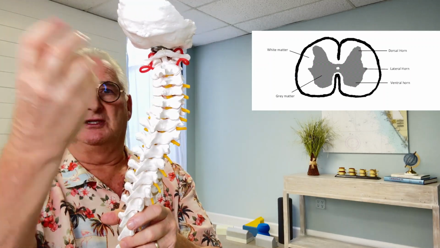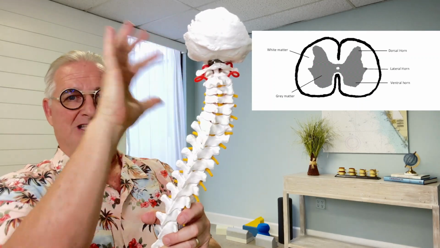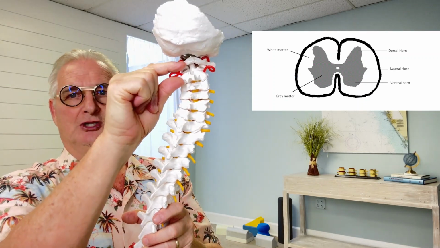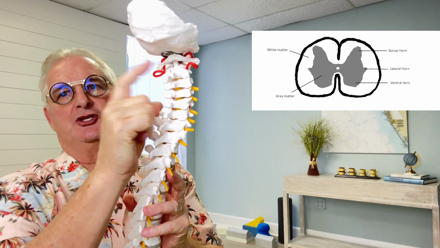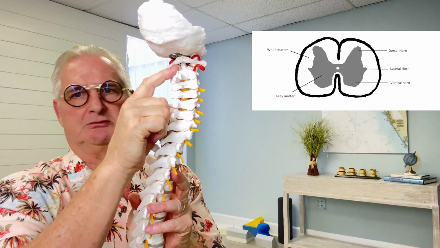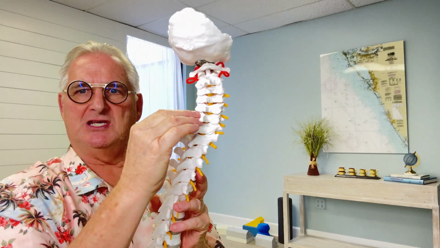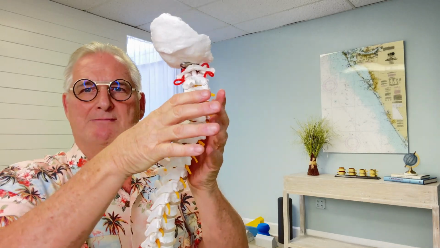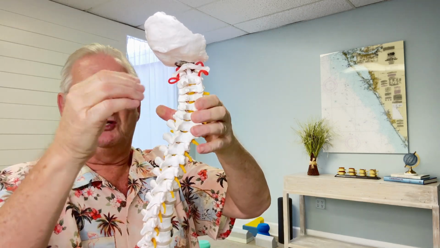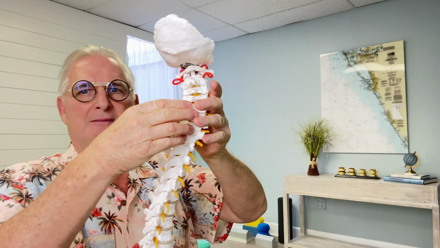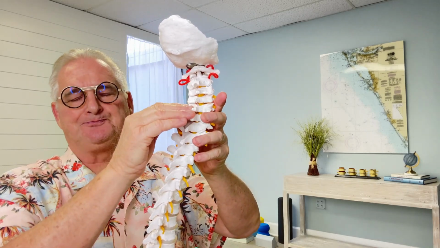That involution, when the gray matter migrates to the center and the white matter goes to the outside, happens right here at the medulla, which means for a little piece out of your skull right here, the nerves are susceptible to any pressure a lot. They're exposed. By the time you get down to C4 and C5, the white matter is around the gray matter and it's protecting it. So yes, it's not good to have pressure there, but it won't be right on the nerves. It has to go through the insulation to get to the gray matter.